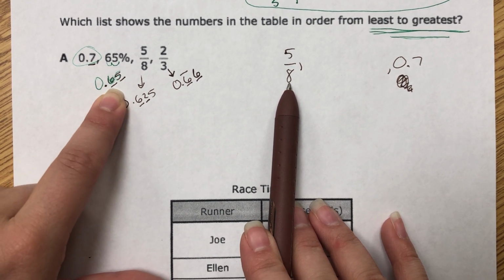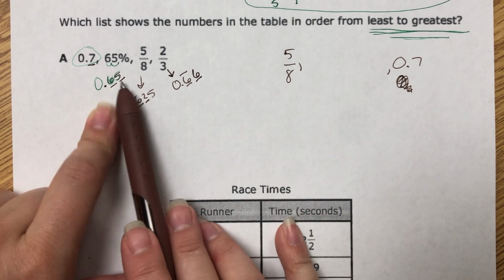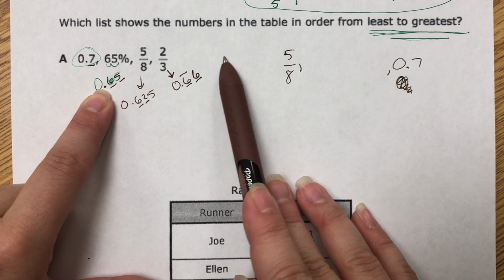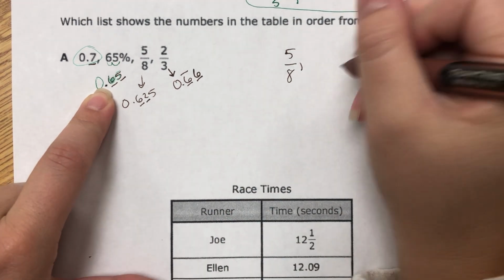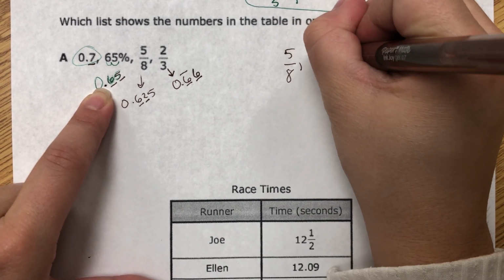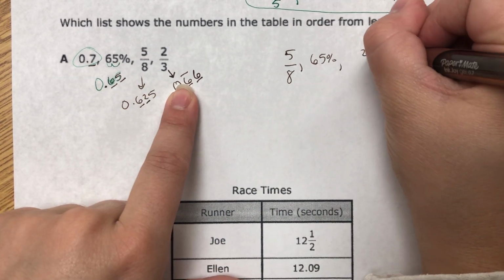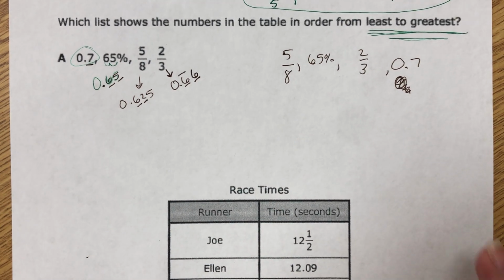This would be the second smallest number, or the next smallest number, because 0.65 is smaller than 0.66, and then a bunch of other 6's repeating. So I'm going to put 65%. And then the next one is 2/3.